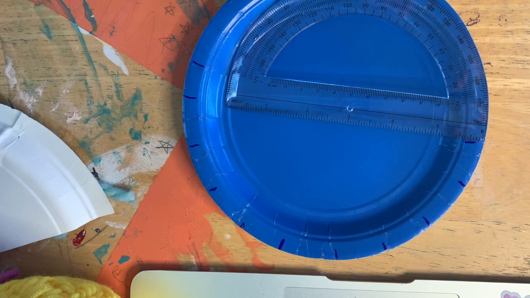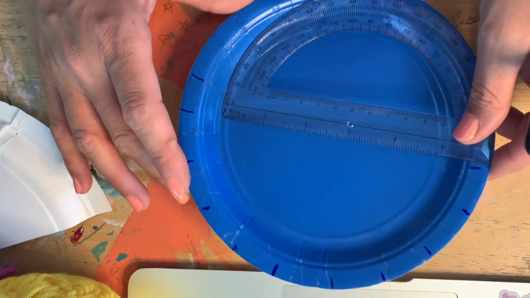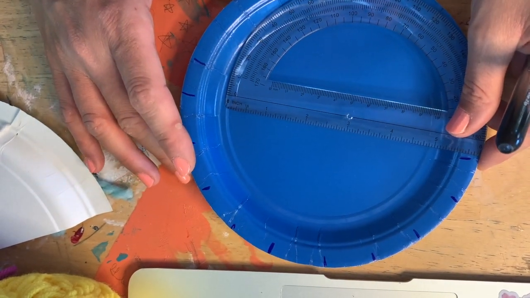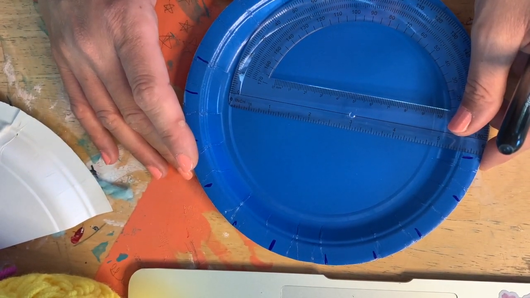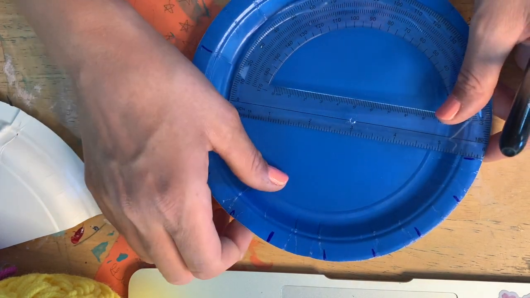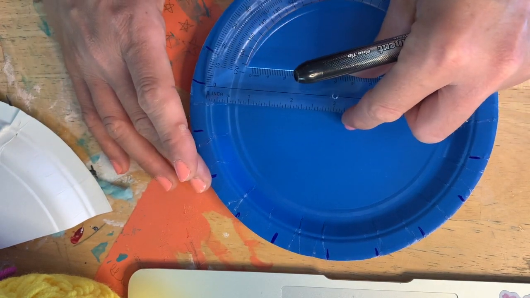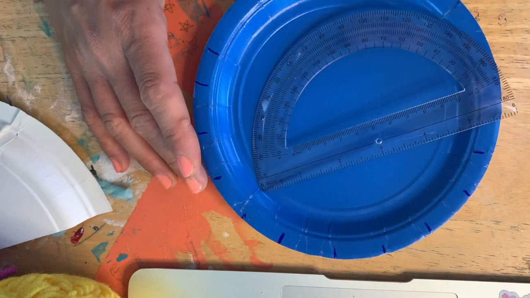The intermediate level will already have a loom prepared again, but instead of a half of a plate, you will get a full loom size, a full circle. For the advanced, I'm going to show you how you would make your own loom. This is just a plate. It's a little sturdier. Not the cheapest plate, not the most expensive, but it's a medium weight plate.